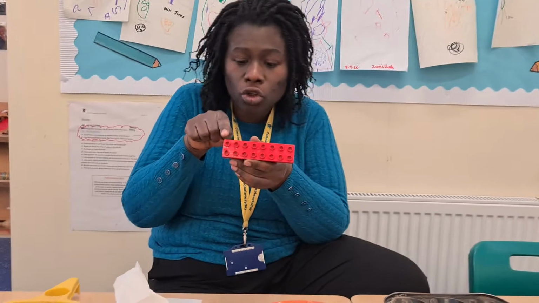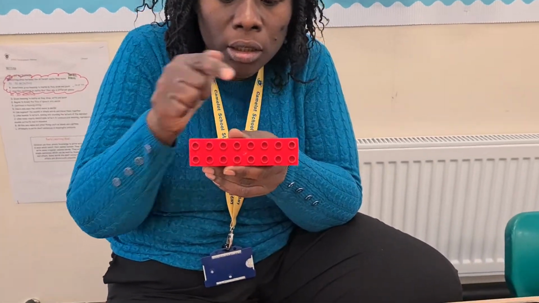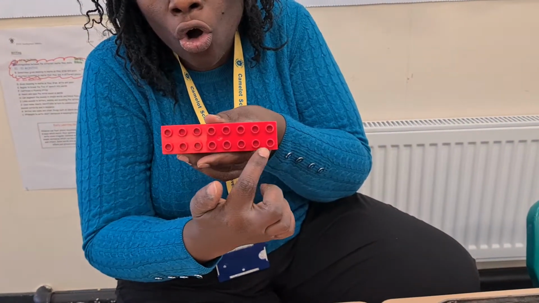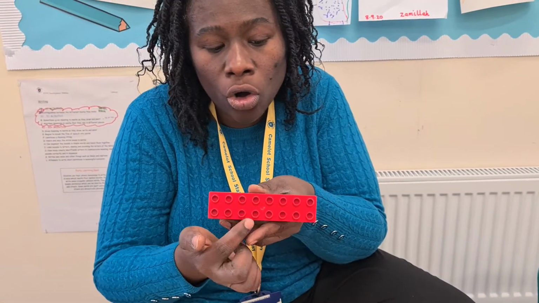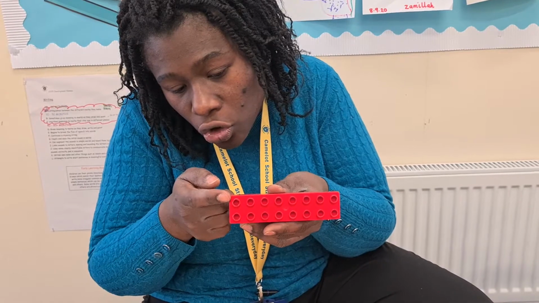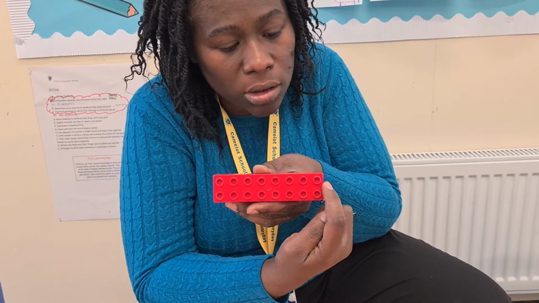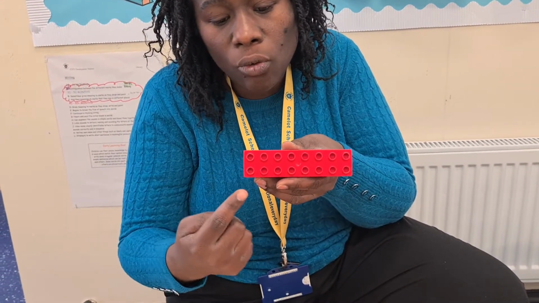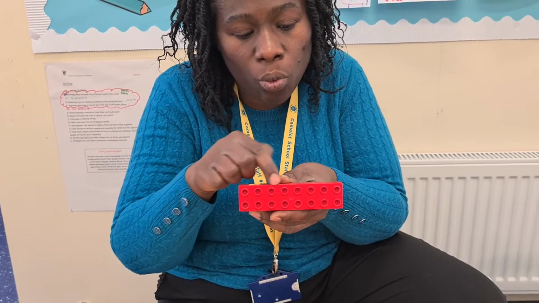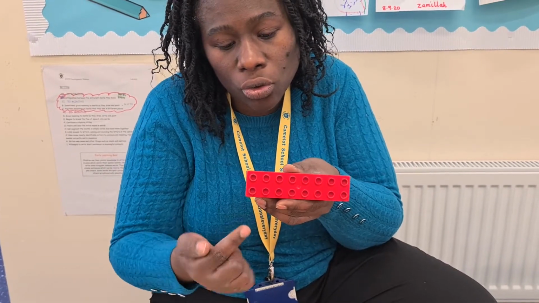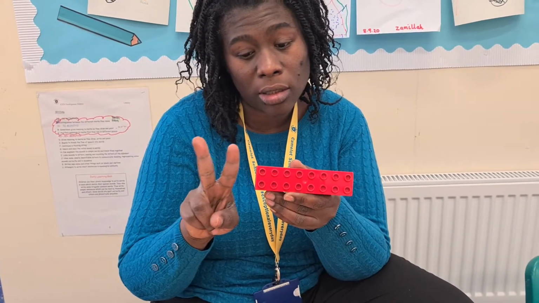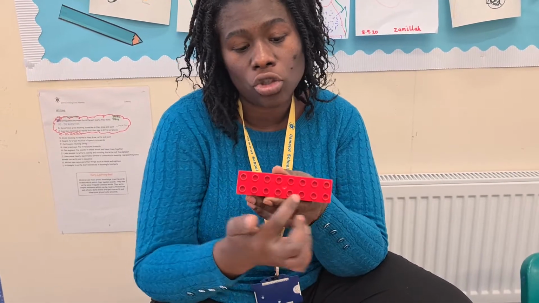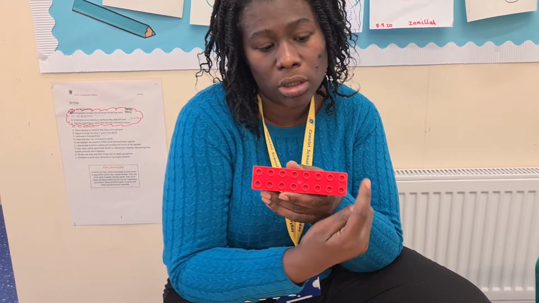A rectangle has got two long sides. Do you see these sides here? They're long. Two long sides. And then it's got two short sides here. So when we count all the sides of a rectangle, we have 1, 2, 3, 4 sides altogether, but it's a rectangle because 2 of the sides are long and 2 of the sides are short.